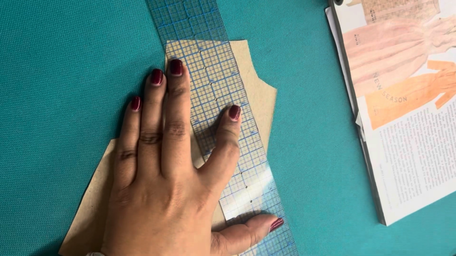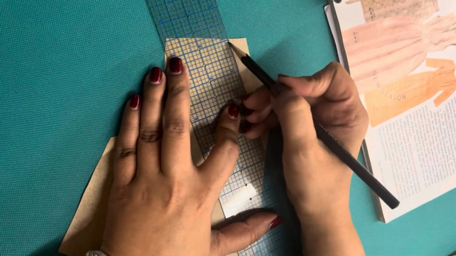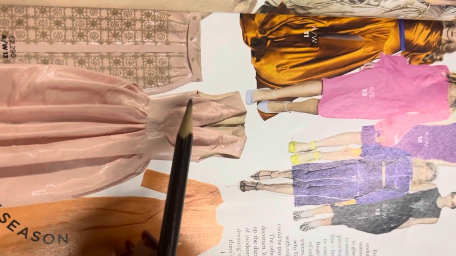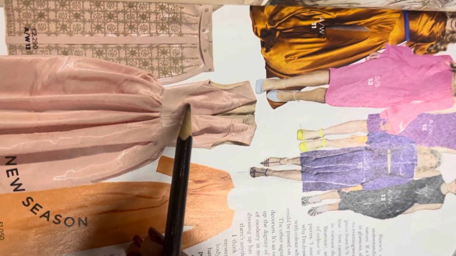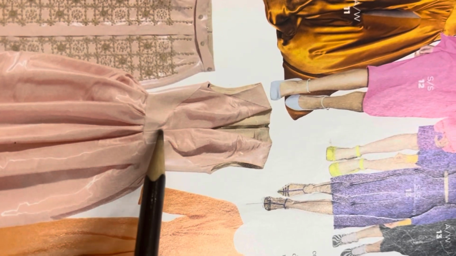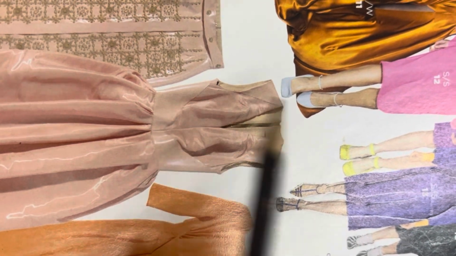Mark this, right? Now look at the other detail. Mark the style lines first, right? So this one here, this one is going here. If you look at it carefully, the dart is above that. That means this line from here to here is going below the dart. So do that. Mark your line.